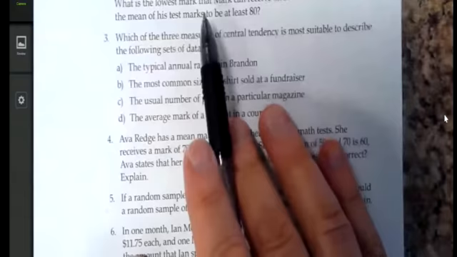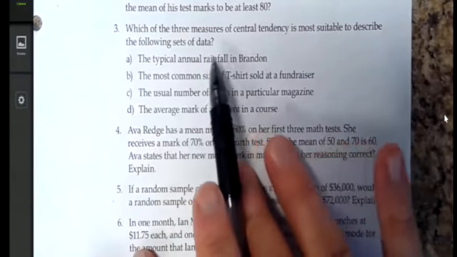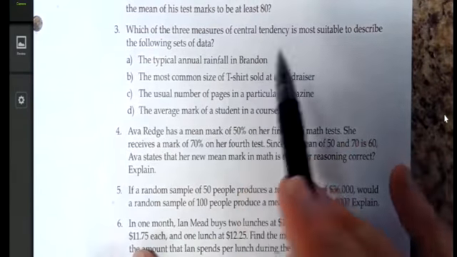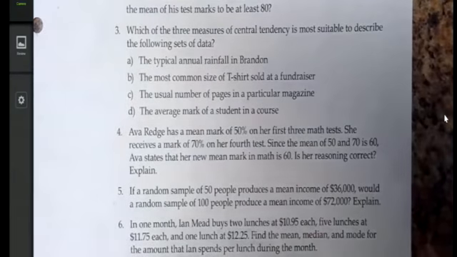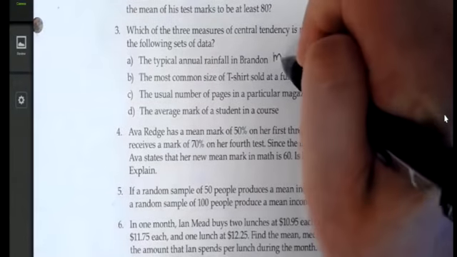All right. Let's have a look at number 3. You won't need your notebook for this one. We'll just do those right in here. Number 3: Which of the 3 measures of central tendency is most suitable to describe the following sets of data? Typical amount of rainfall in Brandon. In other words, the average. We're going to want the mean.